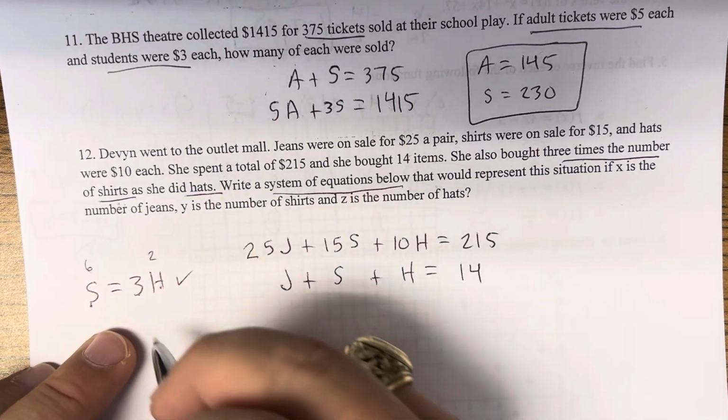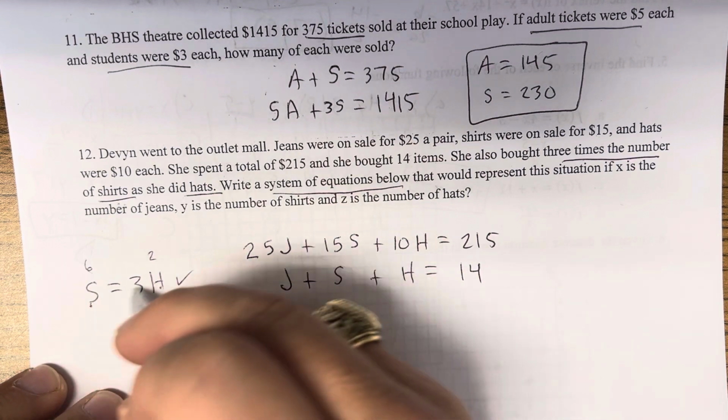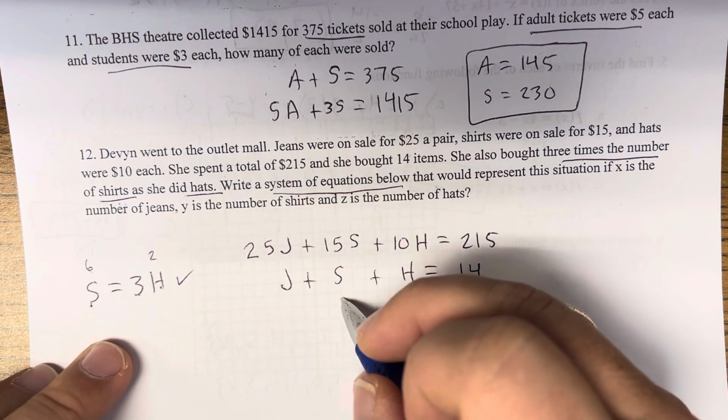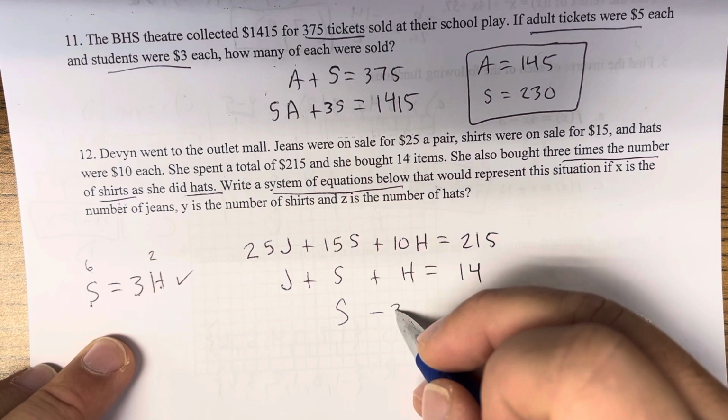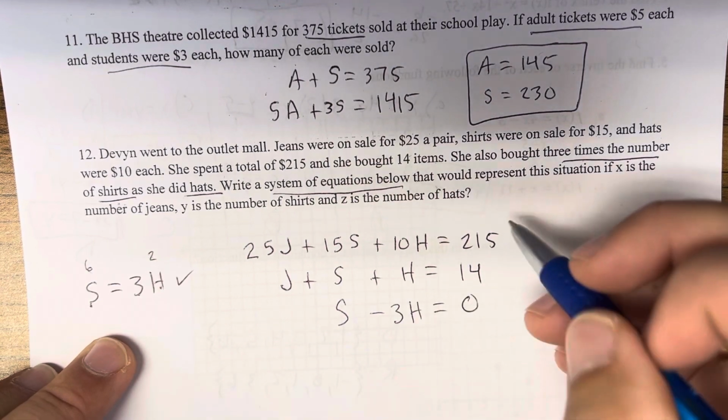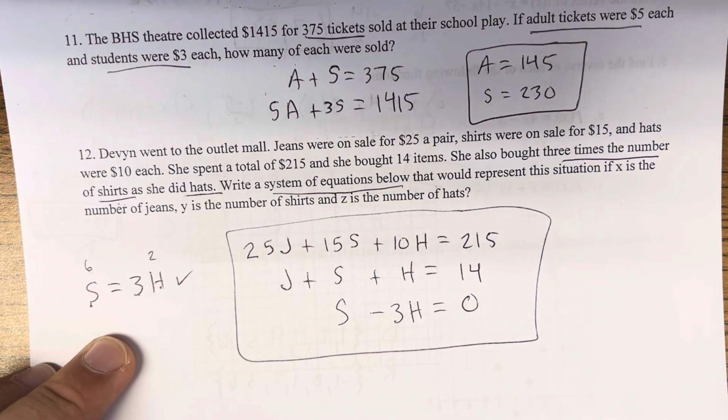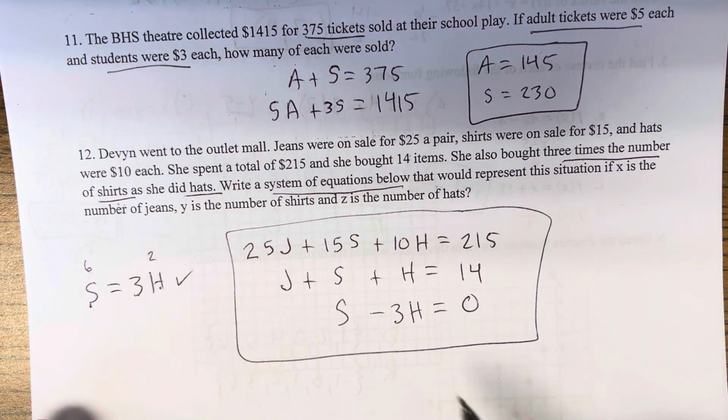And so we'll make it matrix ready by moving one of these over. It doesn't matter which one. And so I'll put S and I'll subtract the 3H over is equal to 0. So there's my system of equations. I could plug that in to get the answer, but I don't need to on this one.